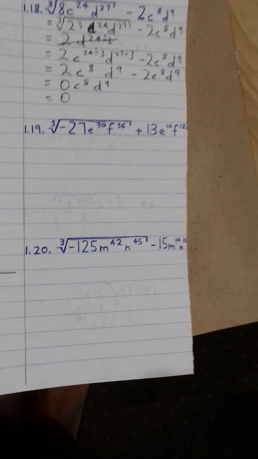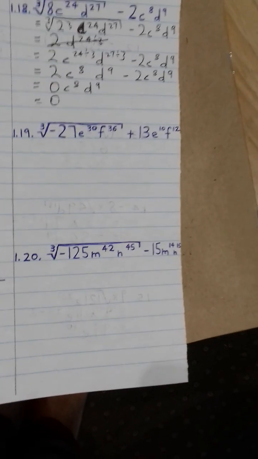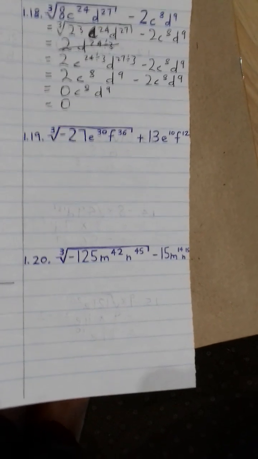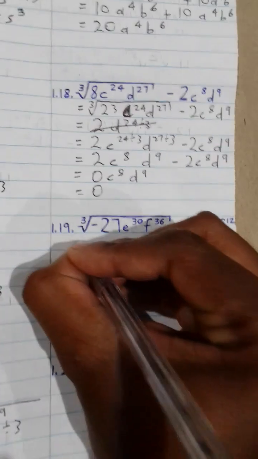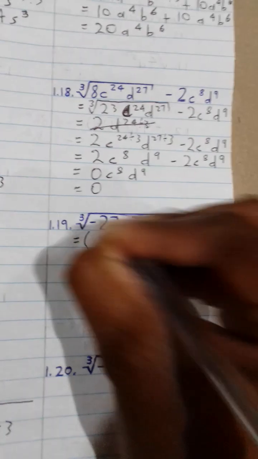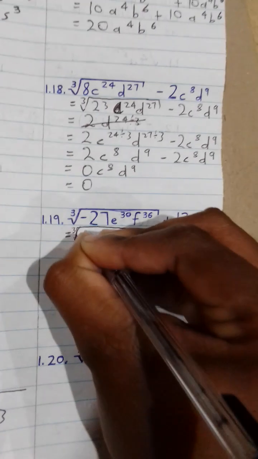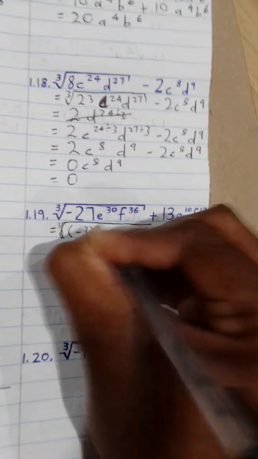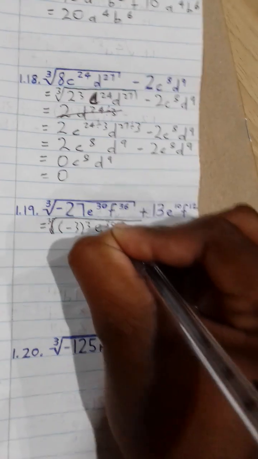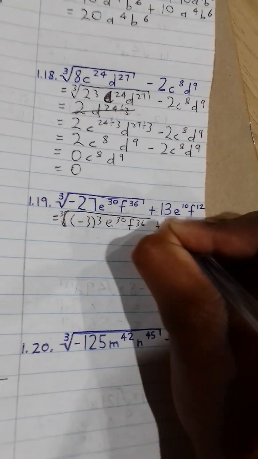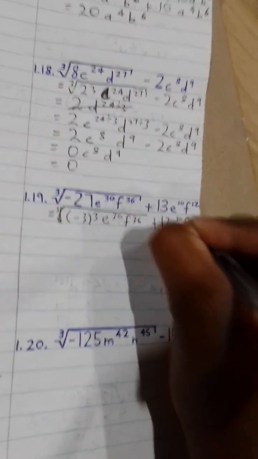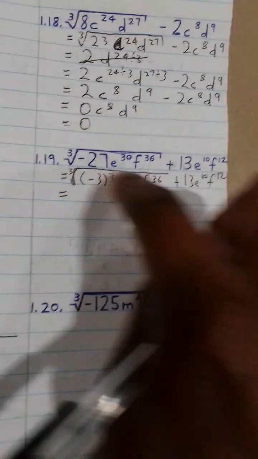1.19, cube root of negative 27 e to the power of 30 f to the power of 36 plus 13 e to the power of 10 f to the power of 12. Negative 27 is negative 3 to the power of 3, so it's the cube root of negative 3 cubed, e to the power of 30, f to the power of 36, plus 13 e to the power of 10 f to the power of 12. The cube root of negative 27 is negative 3.